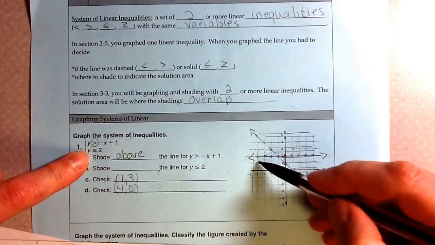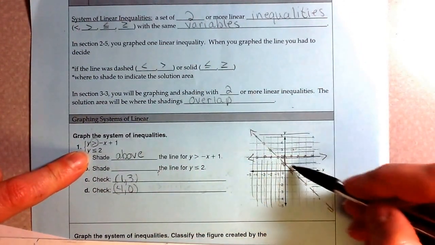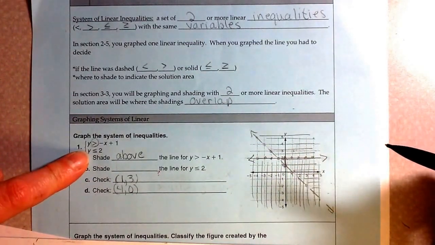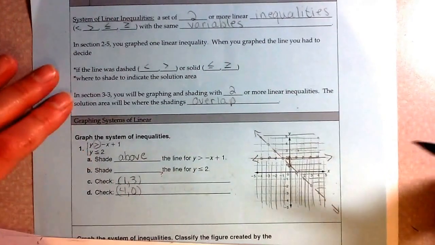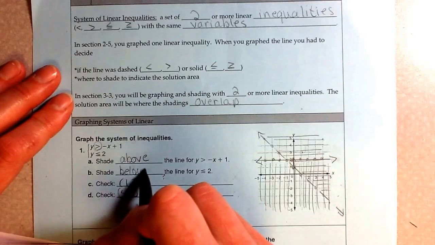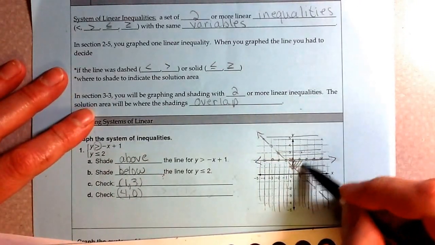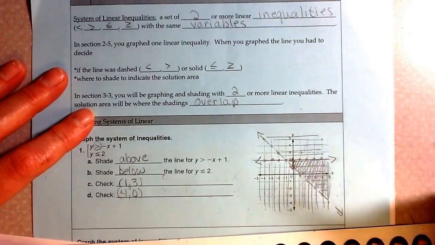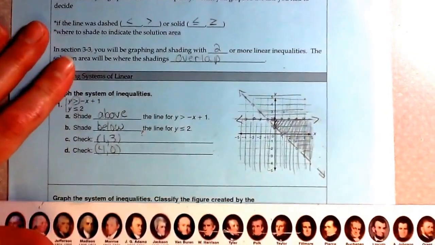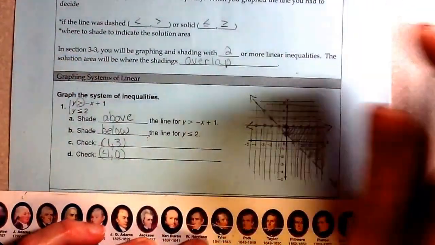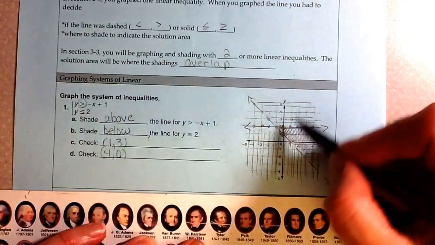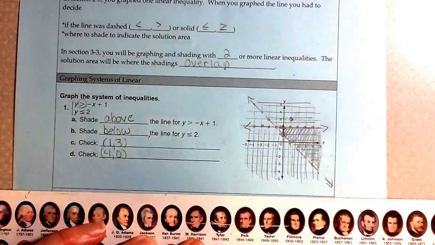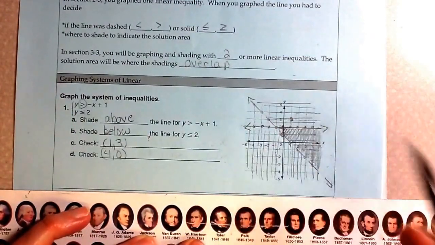And I'm going to shade in the other direction because I need to see where the two shadings overlap, and if I go the same direction, it might be a little hard to see. So I shaded below here, and now I want to darken my shaded area just to show where all the solutions are. Okay, we're going to check, and you can do this to check and see if your solution area is correct. I'm going to choose the point (1, 3), and it's outside of the shaded region that's shared here, so it shouldn't work for both of them.